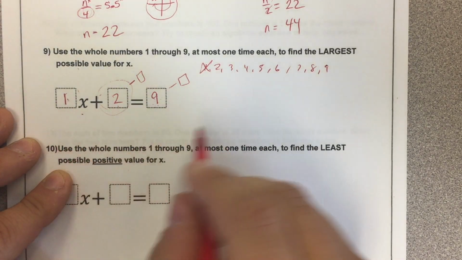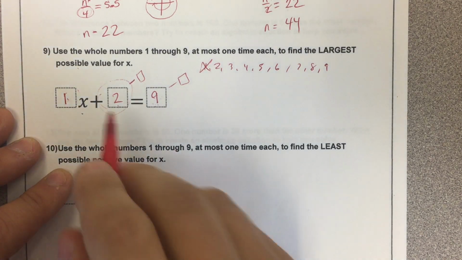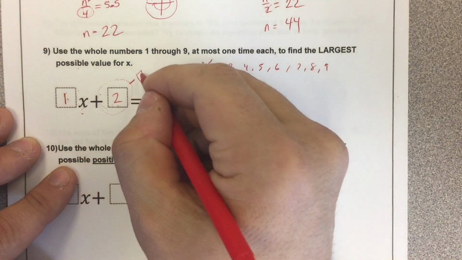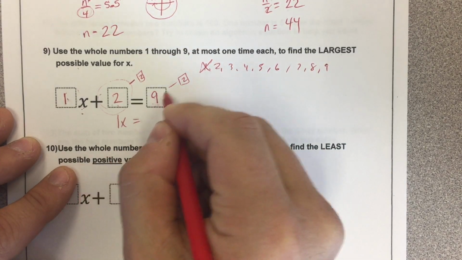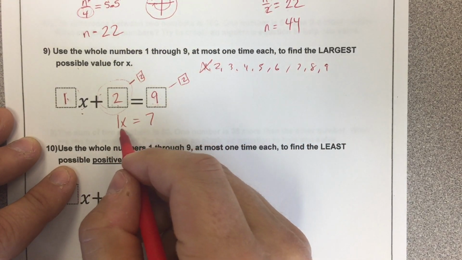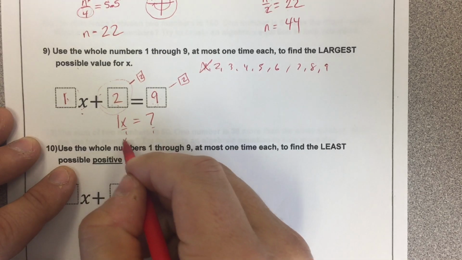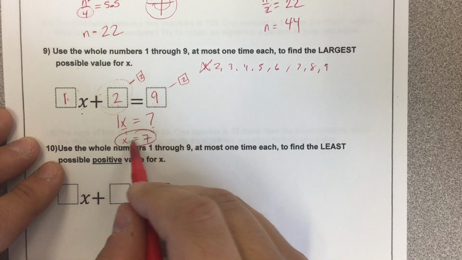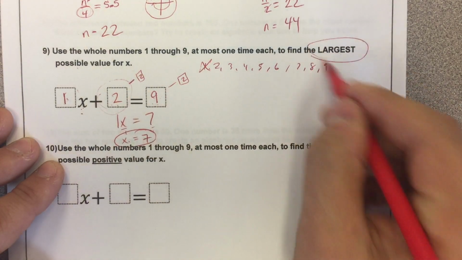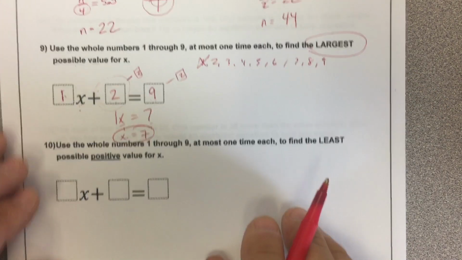And so if this was my equation and I wanted to simplify it and figure out what x is, I would have to subtract 2 from both sides, and that would leave me 1x equals 7. And then if I divide both of these by 1, which, I mean, really, it's already there, x equals 7. So x equaling 7 is sort of the largest possible value that can exist here.